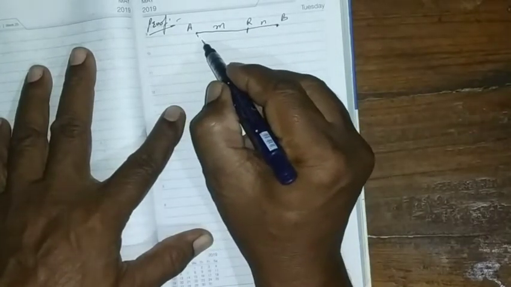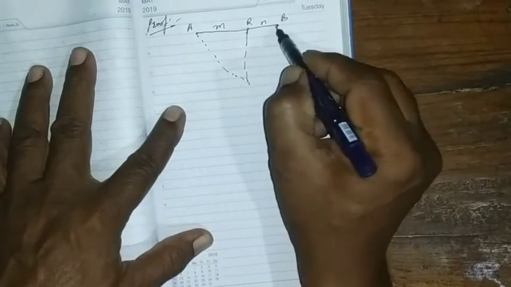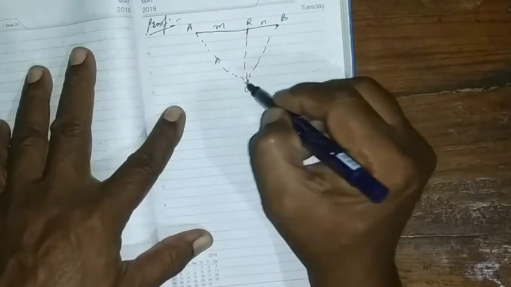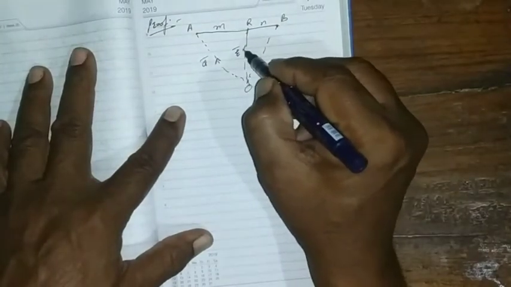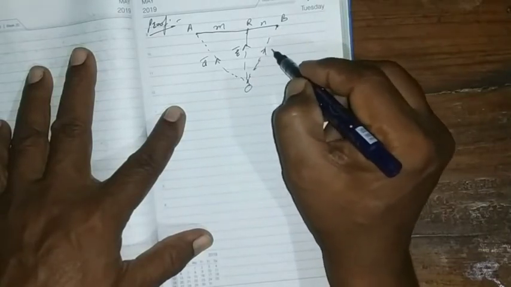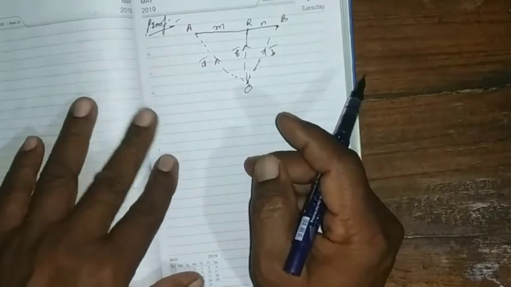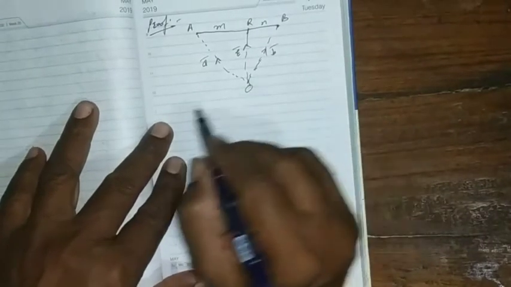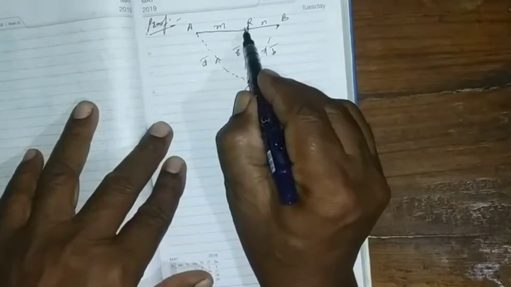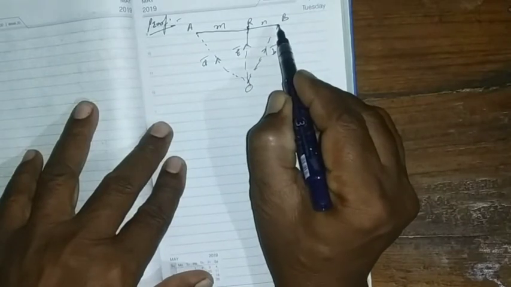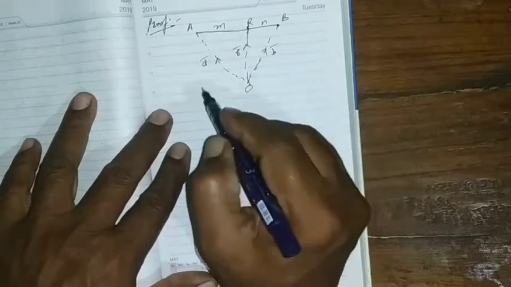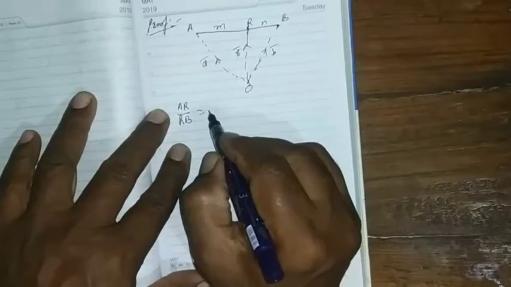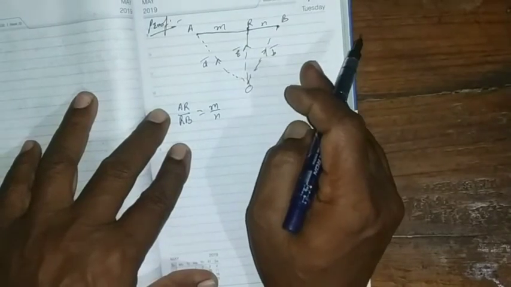Therefore we have to write this origin O: vector OA is vector A, OR is vector R, OB is vector B. As R is a point on the line segment AB, AR by RB is equal to m by n.